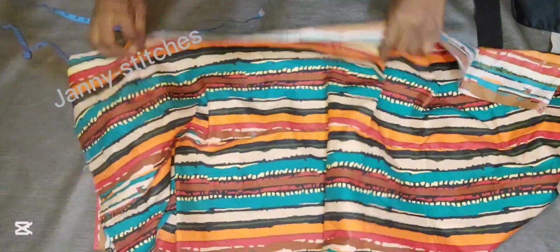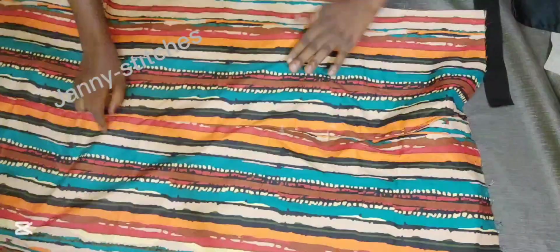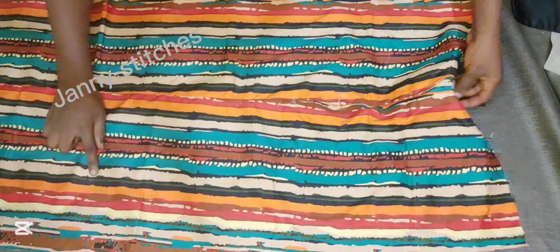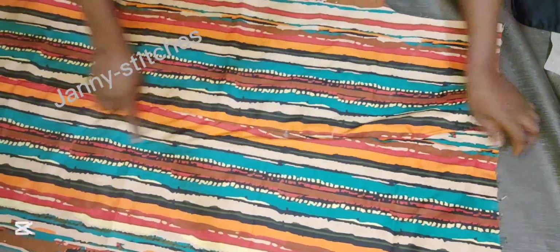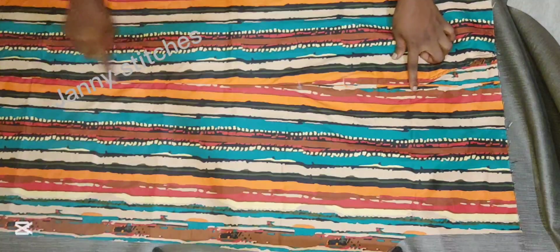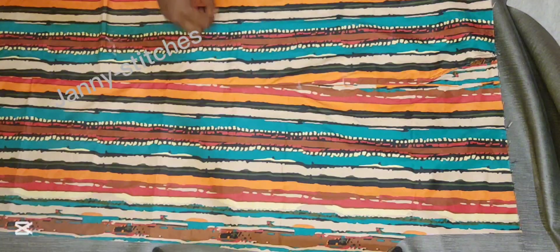So after joining the trouser sides, here is the front, and here is the back piece. So here is our pocket. Then here is the center joining. This is the side stitch, side seam. You don't just use the side seam as where you want to add the pocket.